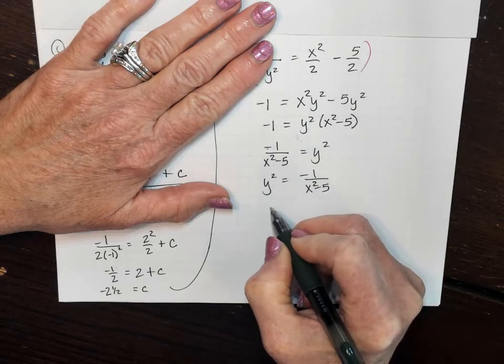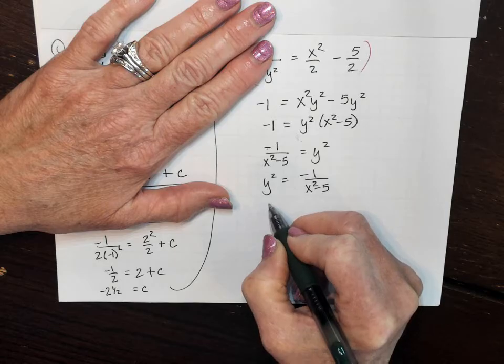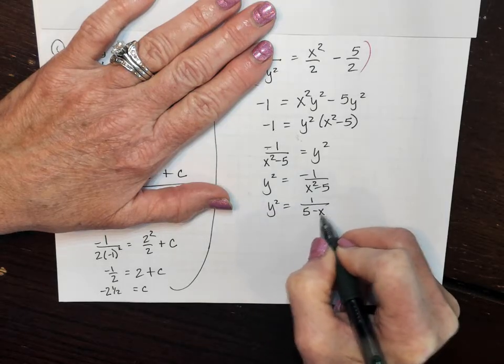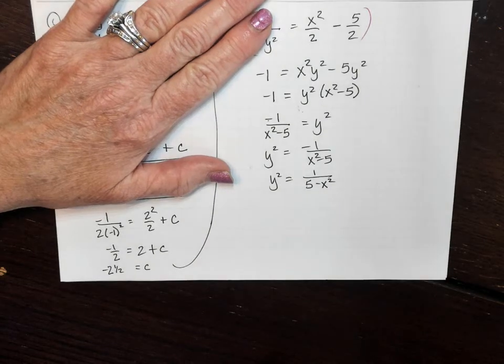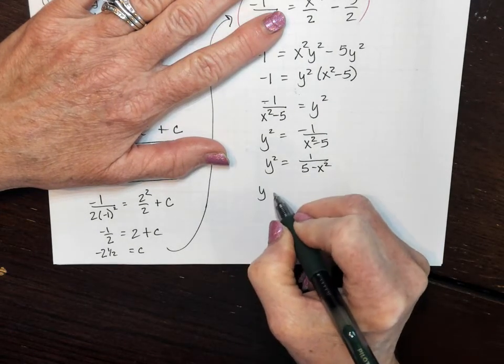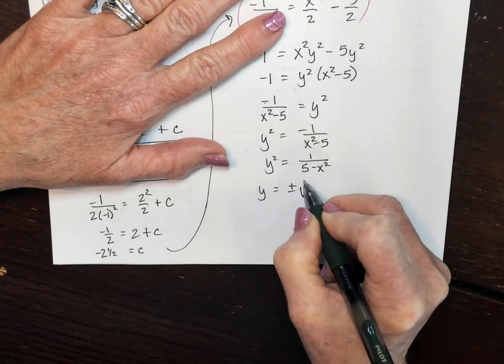If it makes you a little bit happier, you could write it this way. And then you're not seeing that negative, and then you're not quite so panicky about it. And now when you take the square root of both sides, don't forget the plus or minus.